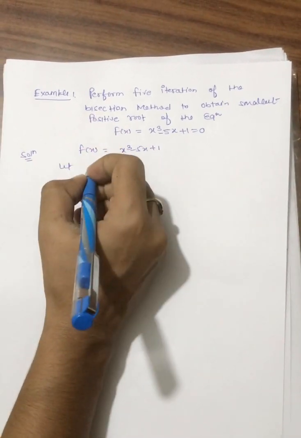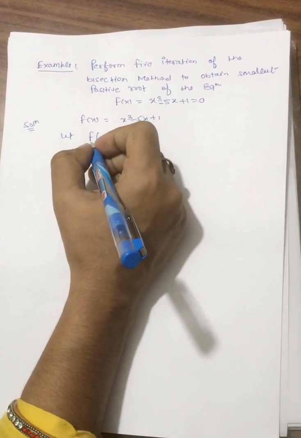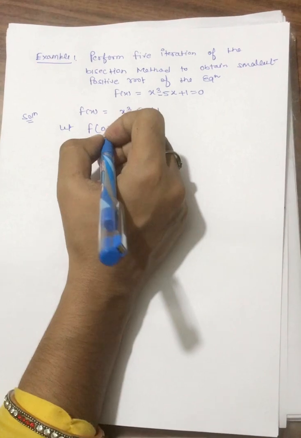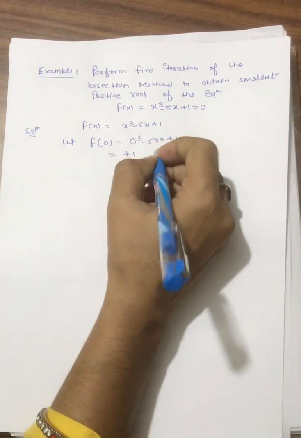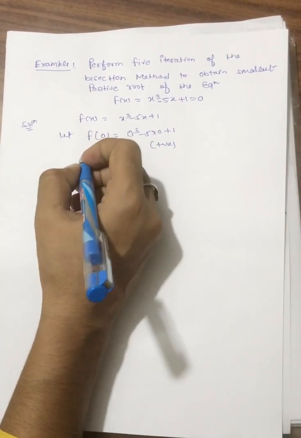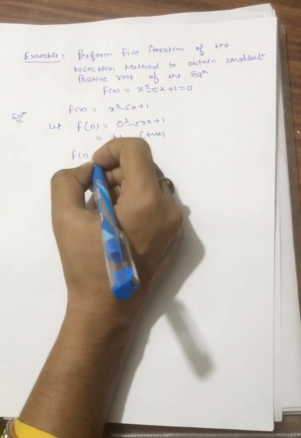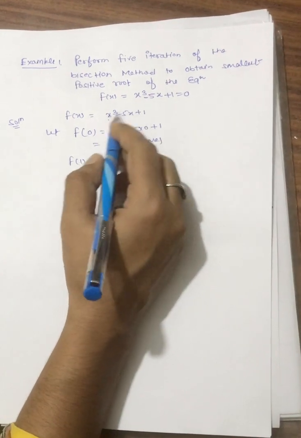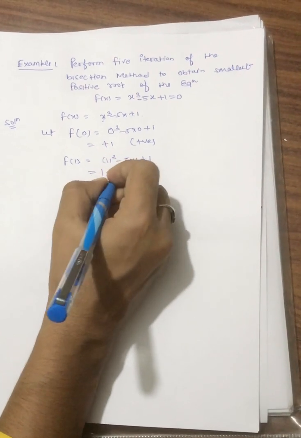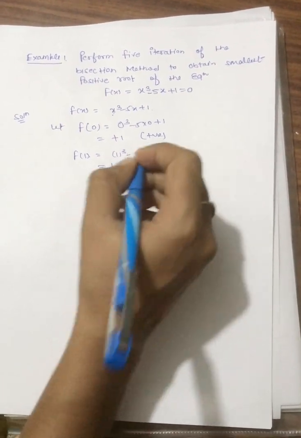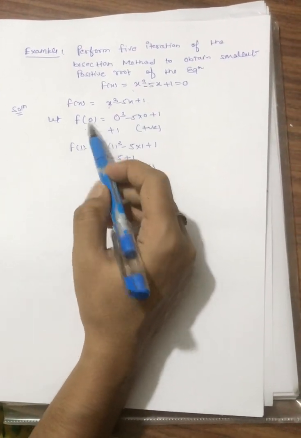So let f of 0, right, we choose x equals to 0, so the value of the function at the point 0 is 0 whole cube minus 5 into 0 plus 1, that is plus 1, and the value is positive, right? Let's choose x equals to 1 and find the value of the function at the point 1, right? You put 1 in place of x, so you get 1 cube minus 5 into 1 plus 1, that is 1 minus 5 plus 1, that is minus 3, that is negative. So you can say that the root of this equation lies between 0 and 1, right?